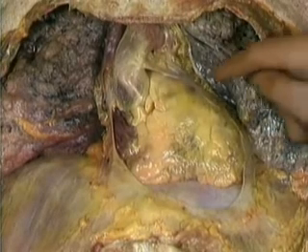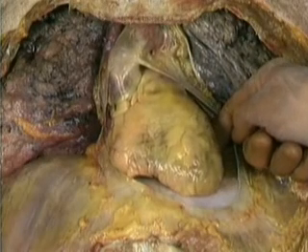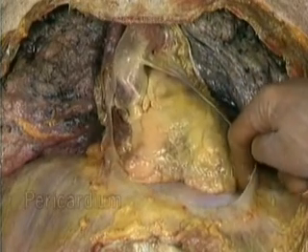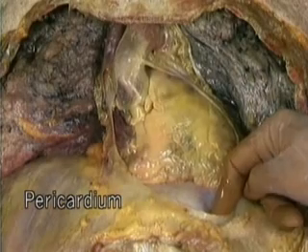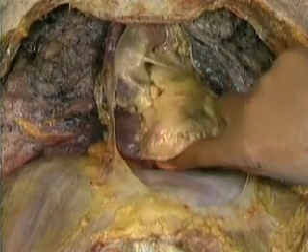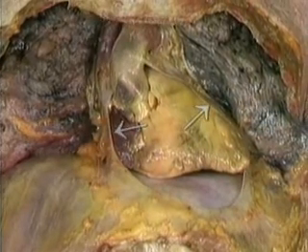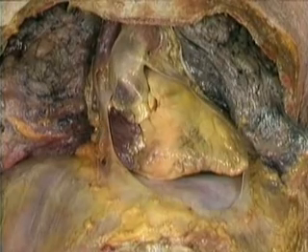Here's the heart, well covered with epicardial fat. The ventricles are freely mobile within the pericardial sac. Below, the pericardium is reflected onto the upper surface of the diaphragm, to which it's densely adherent. To right and left, the pericardium lies back to back with the parietal pleura.